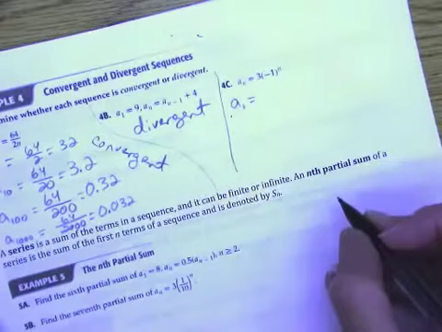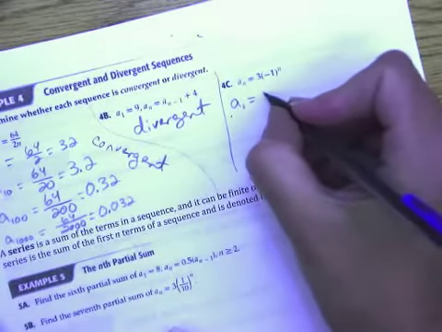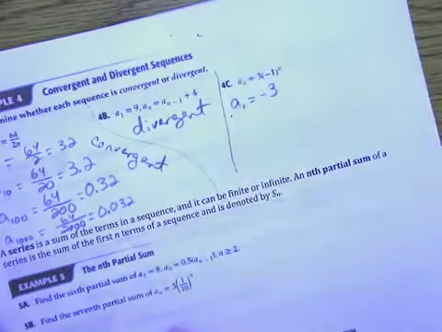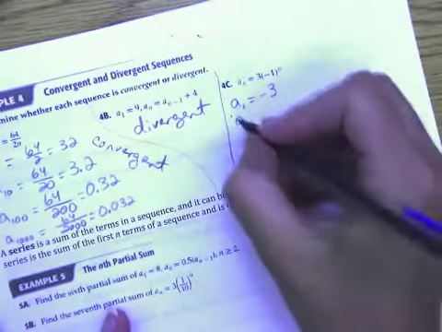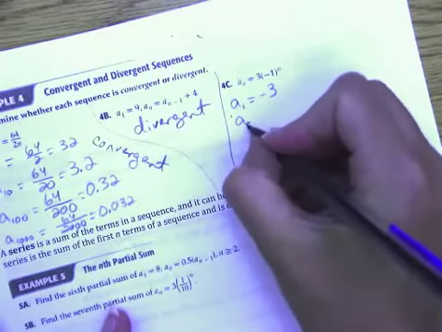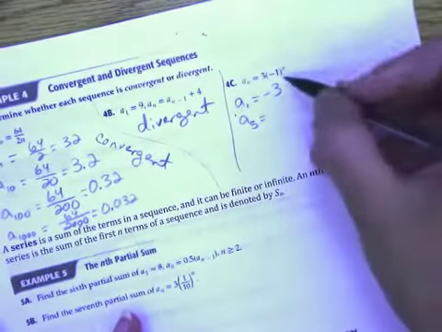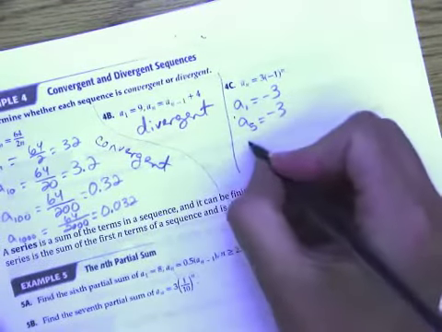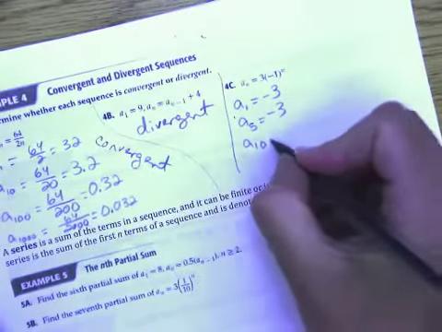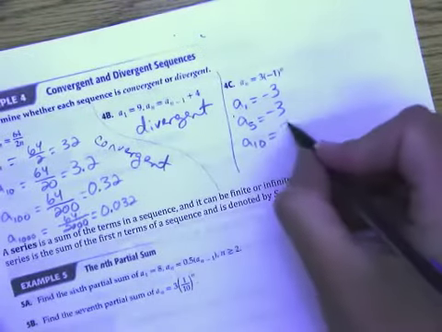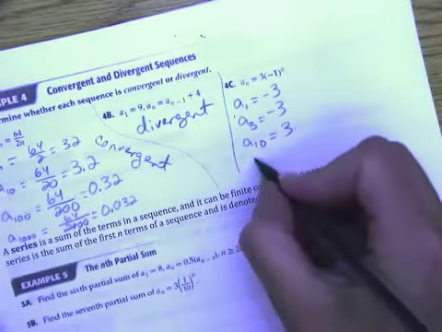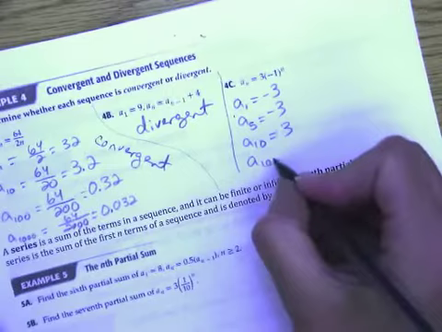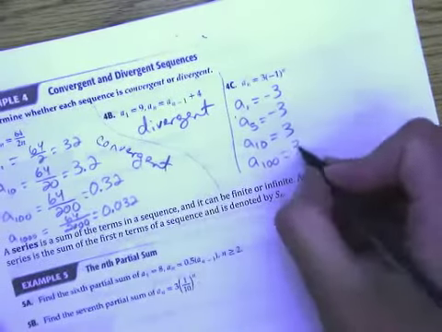A sub 1 equals 3 times negative 1, which is negative 3. A sub 5 will equal negative 3 as well. How about a sub 10? Well, that's going to equal 3. How about a sub 100? Well, that's also going to equal 3.